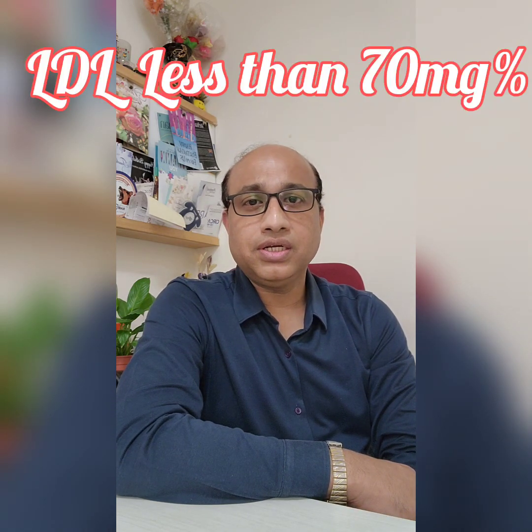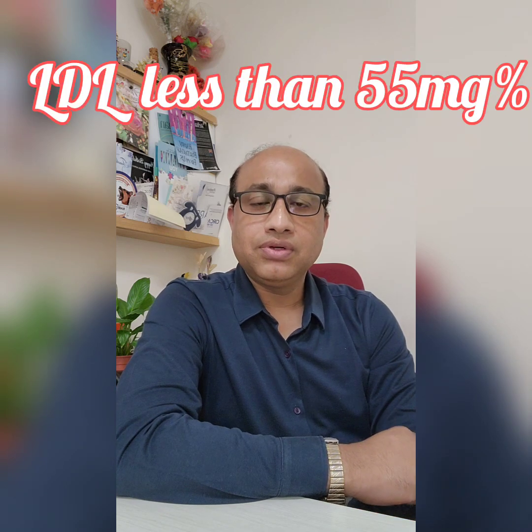Now, when we interpret the lipid profile test in these patients, what we see is the LDL cholesterol, which is often called bad cholesterol. The LDL cholesterol in patients with diabetes should be less than 70 milligrams. So it should be less than 70 milligrams. And if a diabetic patient also has other risk factors, like hypertension, obesity, or he previously also had some heart disease, or he underwent an angioplasty or a bypass surgery, we should keep the LDL cholesterol less than 55 milligrams. So these are the targets for LDL cholesterol.